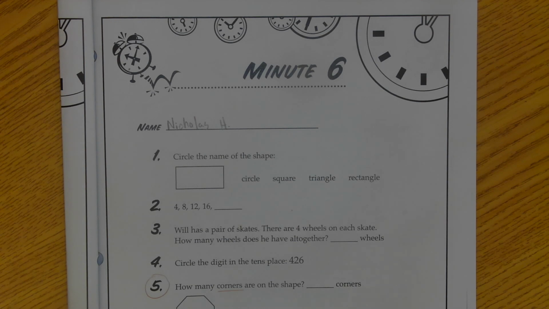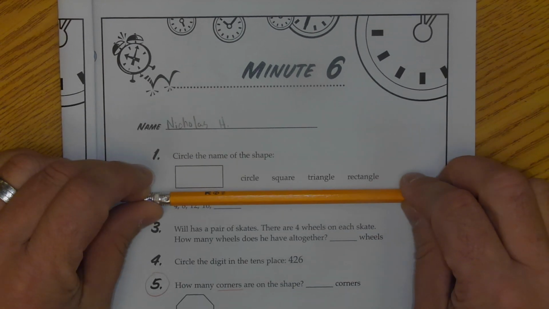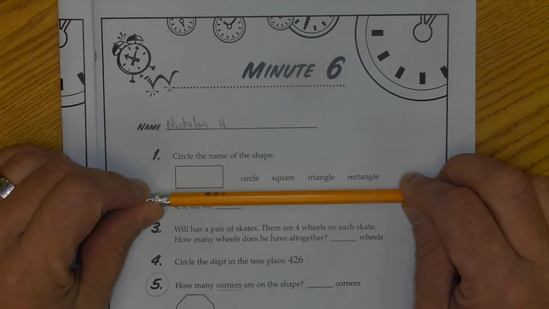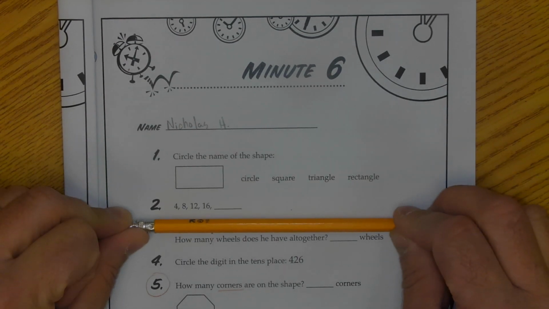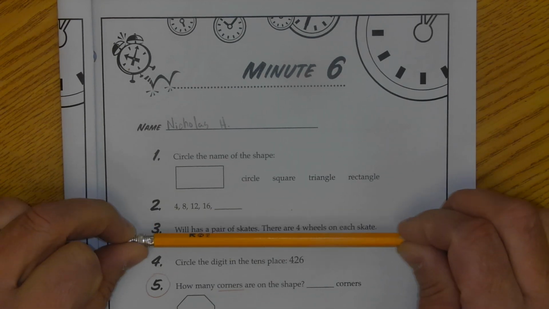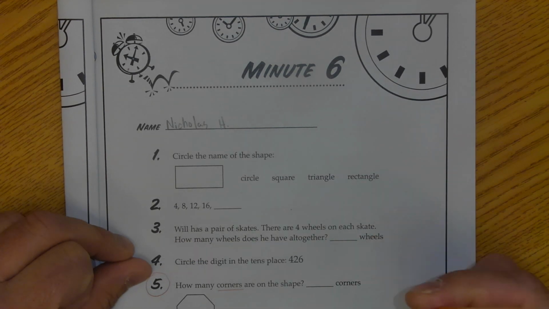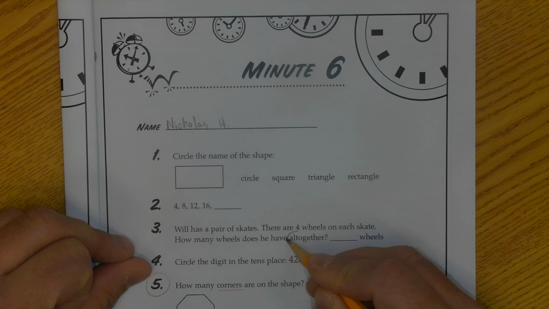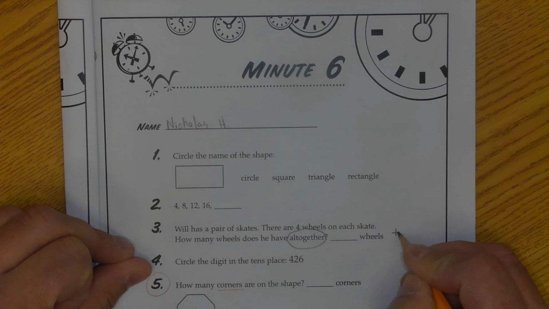So number 1 says, circle the name of the shape. It gives you 4 options: circle, square, triangle, or rectangle. Number 2 is a number pattern: 4, 8, 12, 16, something. Number 3, Will has a pair of skates. There are 4 wheels on each skate. How many wheels does he have altogether? Remember that word altogether clues me into the fact that it's an addition problem. So I'm just going to put a little note there that says addition.